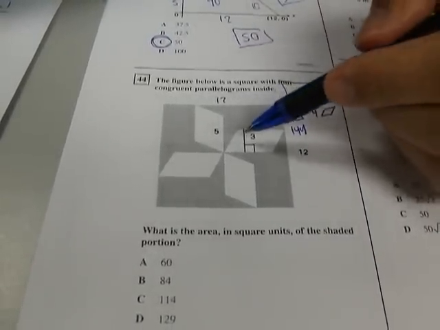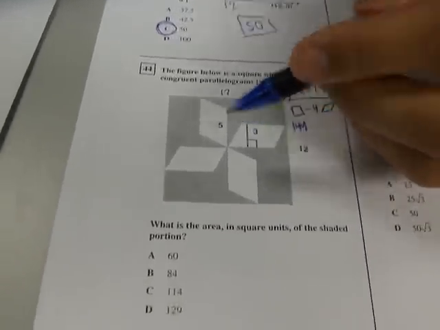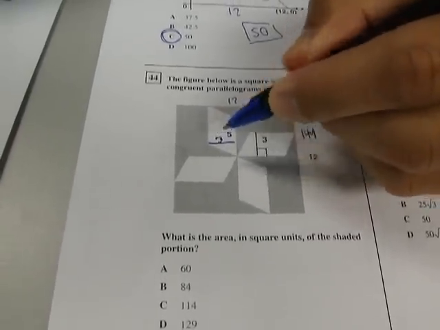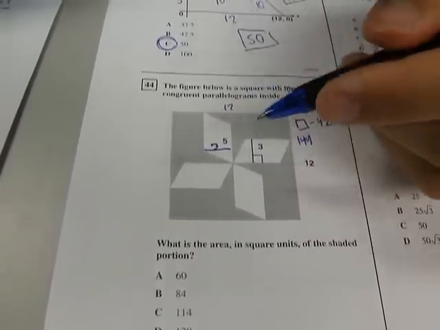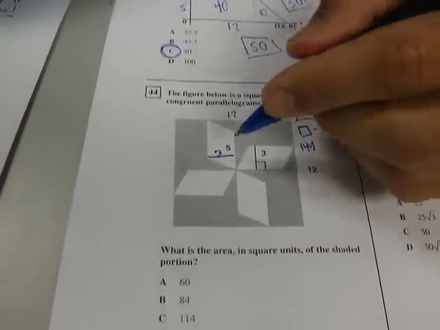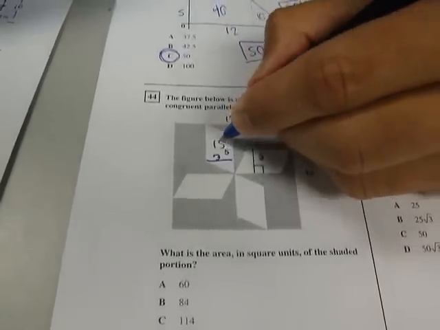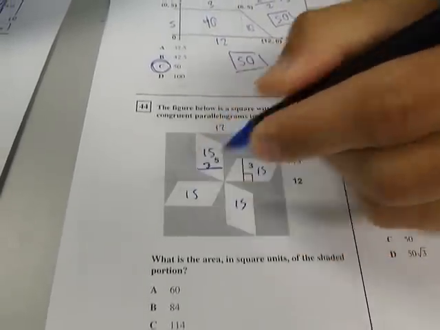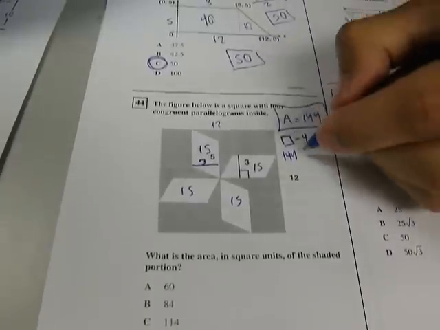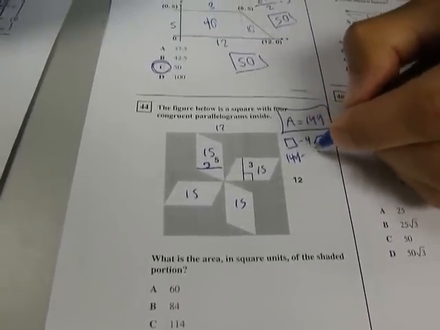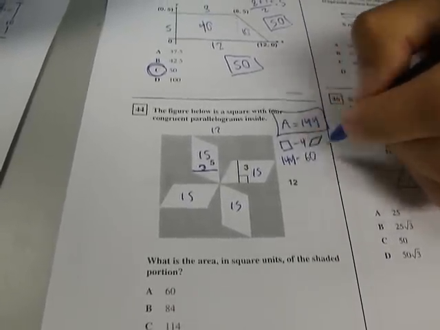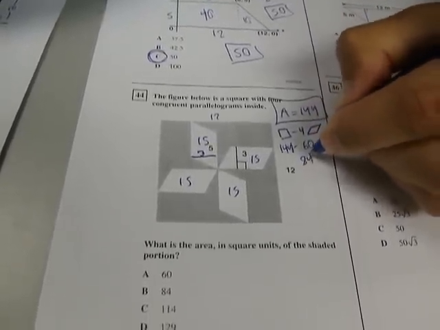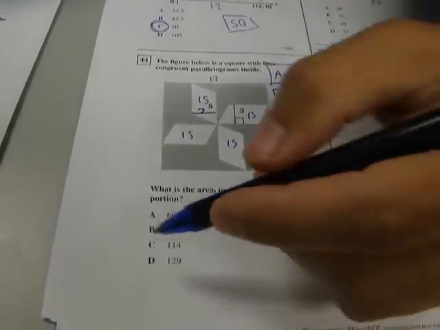So think about this. The parallelograms are all congruent. So if this is 3, this is also 3. And if this is 5, well, parallelogram area formula is base times height. So 3 times 5 is 15. If they're all congruent, then they're all 15. So basically, we're cutting out 4 15s. So it's 144 minus 4 times 15, which is 60. 144 minus 60 is 84. And that's our answer. The answer is B.